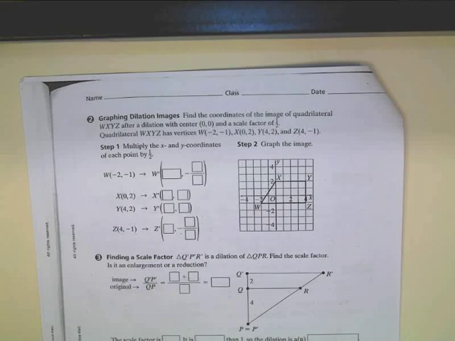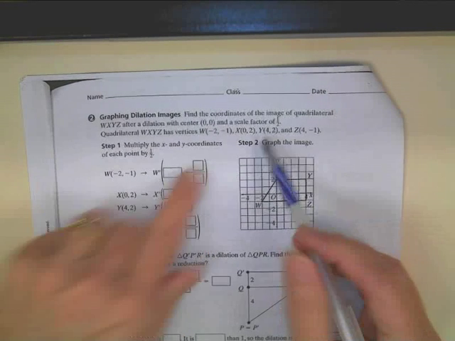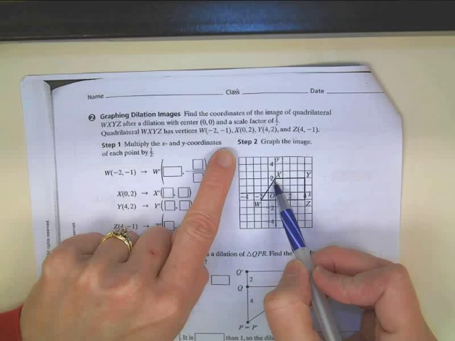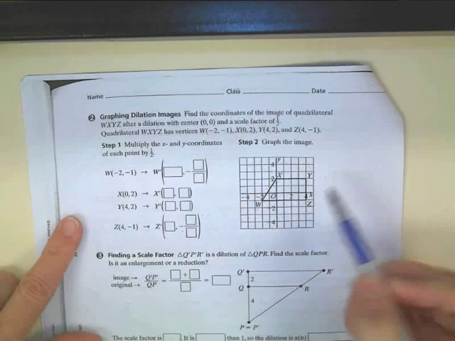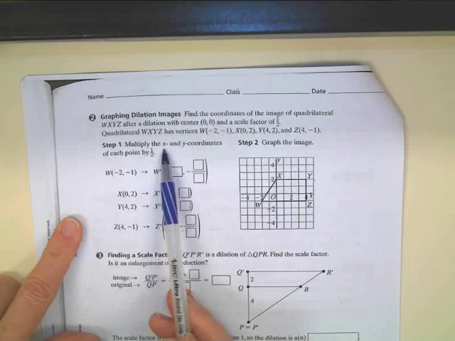Graphing dilation images. Find the coordinates of the image in quadrilateral WXYZ after a dilation with center (0, 0) and a scale factor of 1/2. Quadrilateral WXYZ has vertices W (-2, -1), X (0, 2), Y (4, 2), and Z (4, -1).